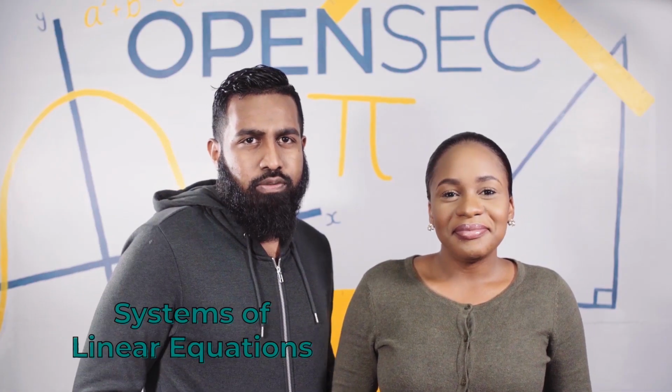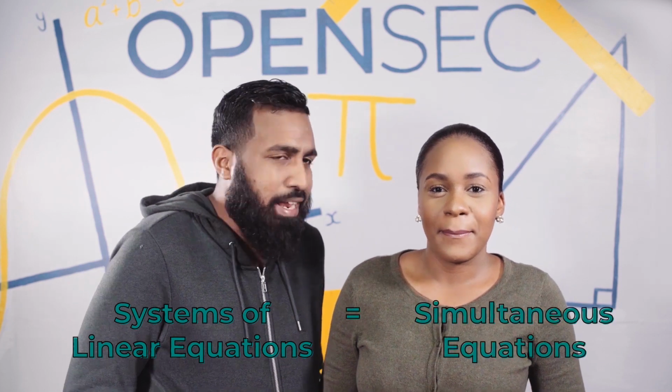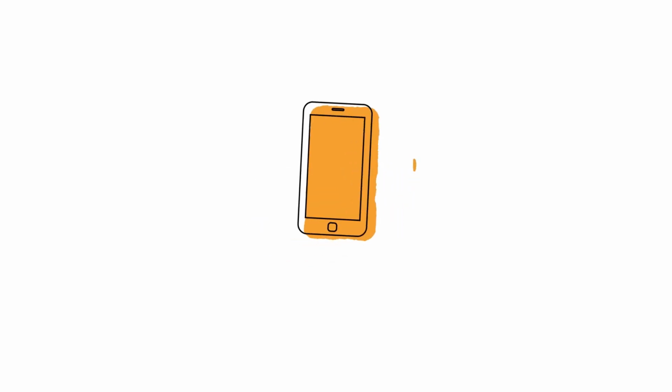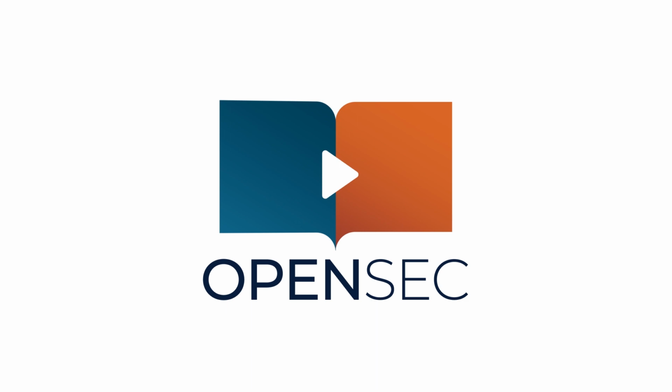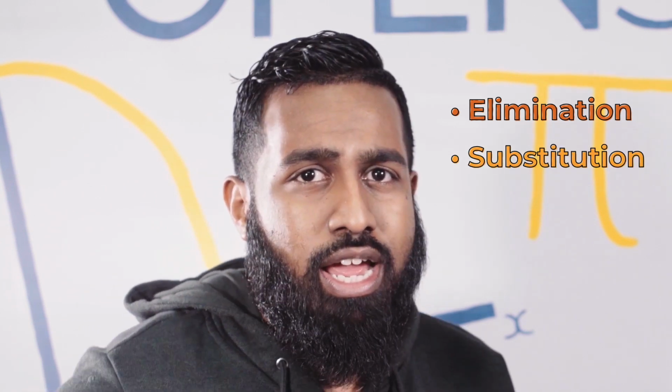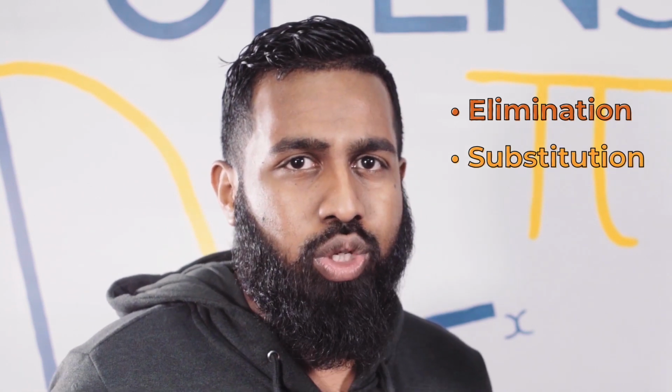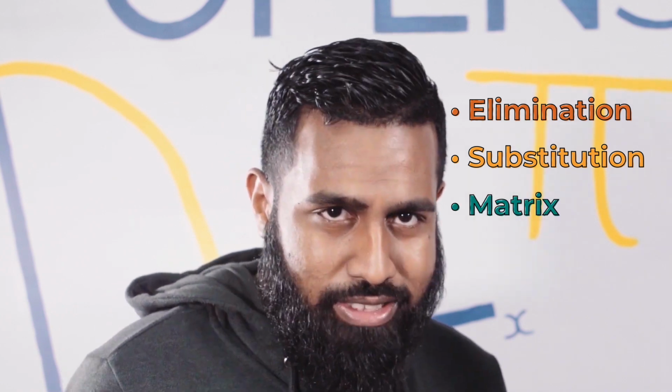Well, these systems of linear equations are also called simultaneous equations because we are solving for more than one variable, x and y. Simultaneous equations can be solved using the elimination method, as we learned, or the substitution method, but today we're going to learn how to use the matrix method.